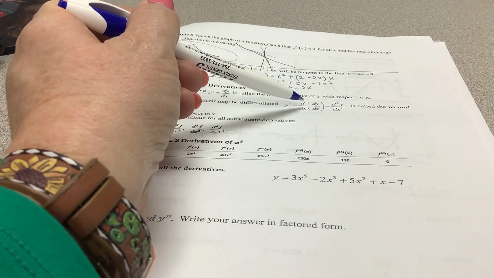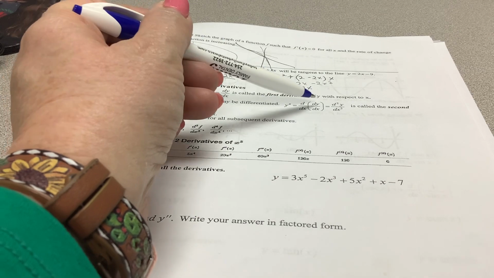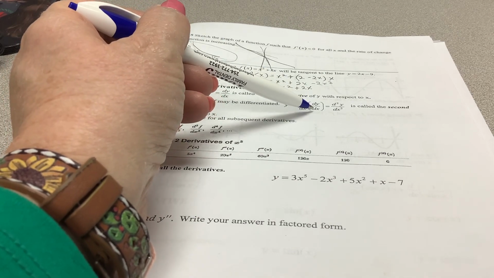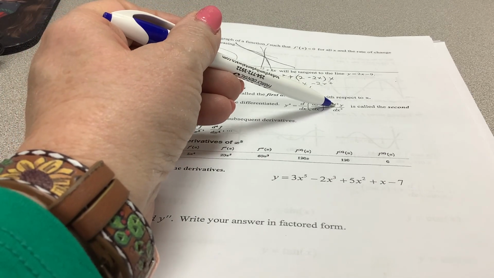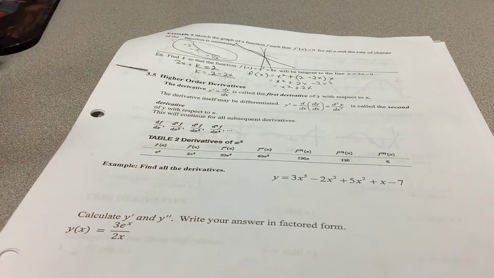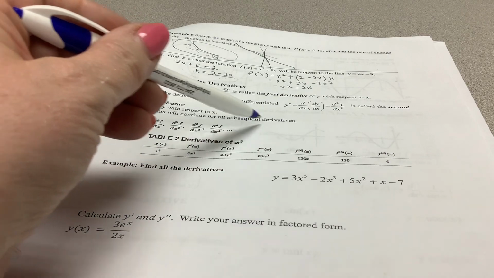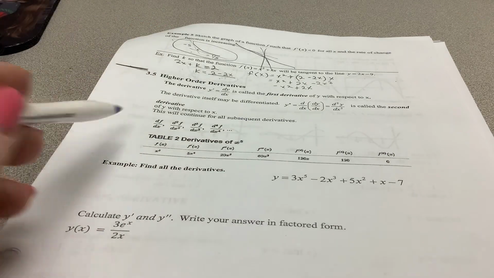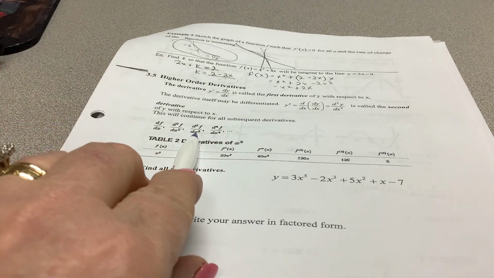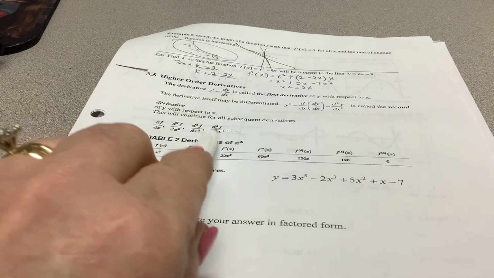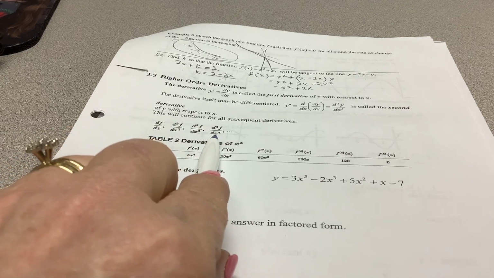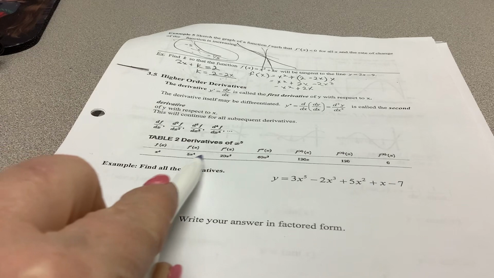So the derivative in terms of x of the derivative of y with respect to x is the second derivative of y with respect to x. This will continue for subsequent derivatives. So this would be how we would write the third derivative with respect to x, the fourth derivative with respect to x, and on and on.